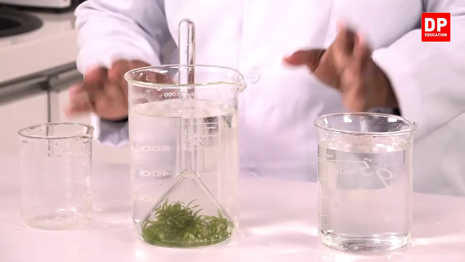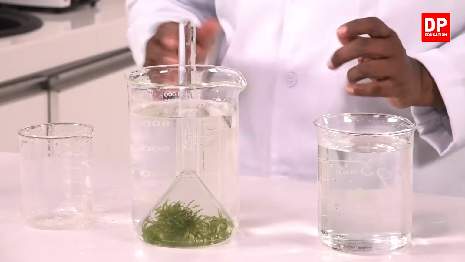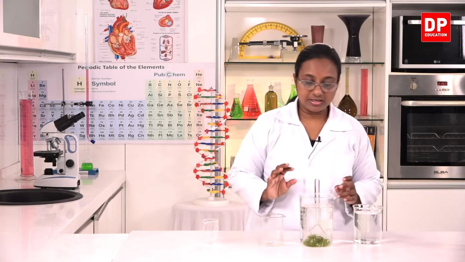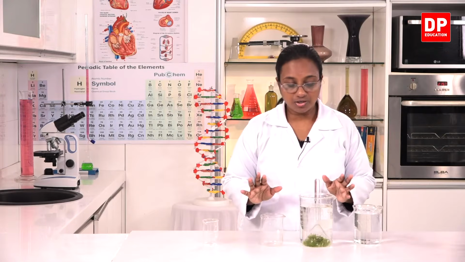Now you can see, students, the setup is ready. The Hydrilla plant is inside the funnel and the test tube contains water only. There are no gas bubbles inside. Now we will have to place this setup in a place where there is enough sunlight or direct sunlight, for about 2 to 3 hours. Then afterwards, when we observe, we can see the observations that need to be there.